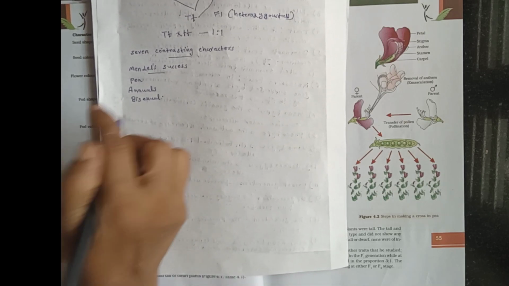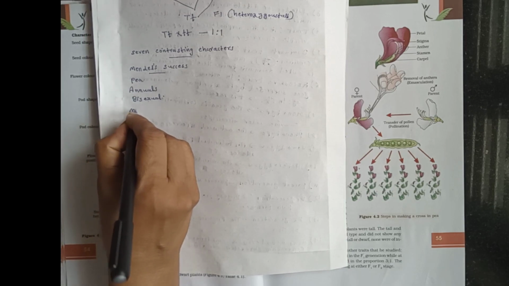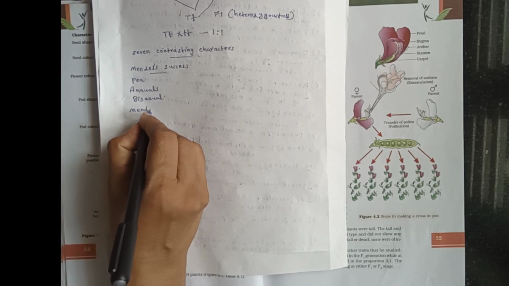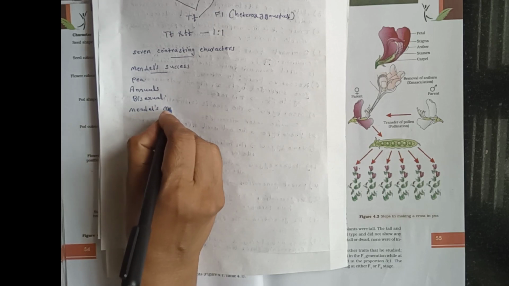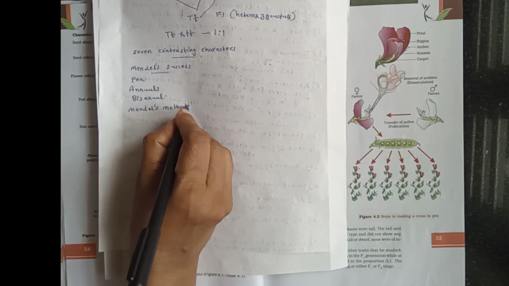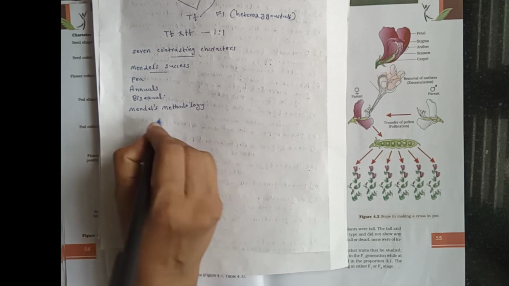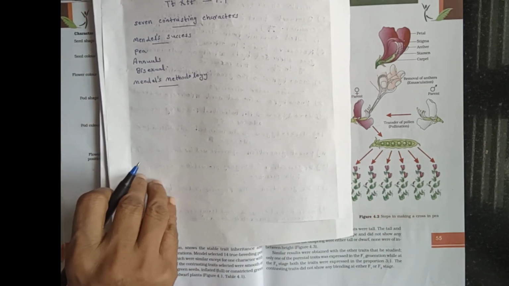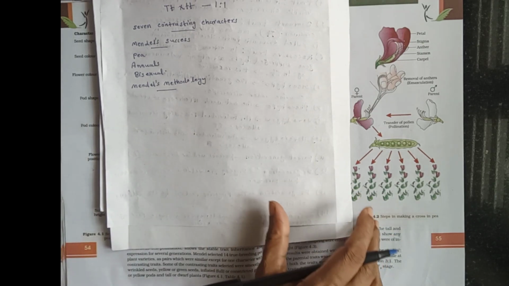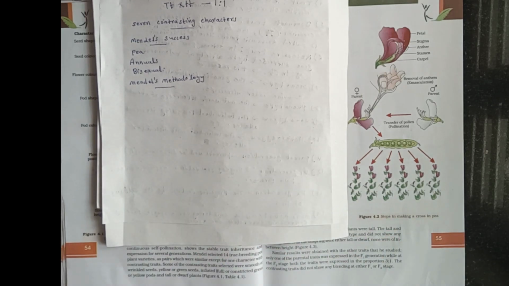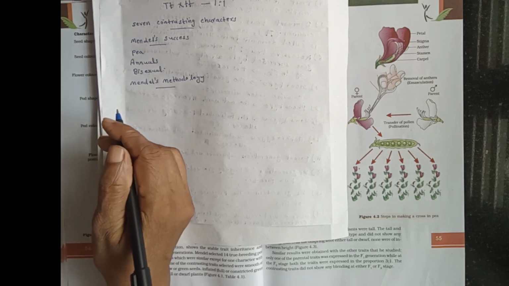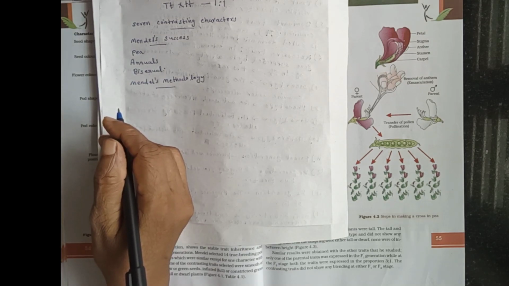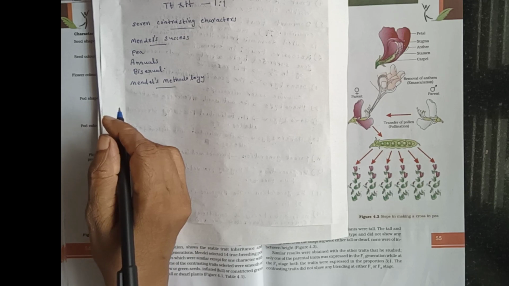Next, Mendel's methodology. The steps of crossing. First, homozygous pure-line parents with contrasting characters were crossed.